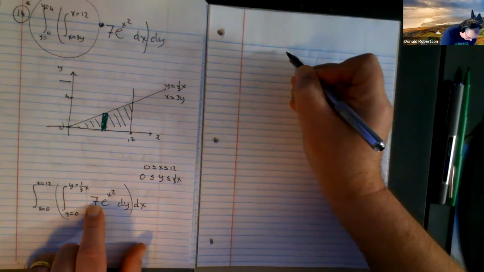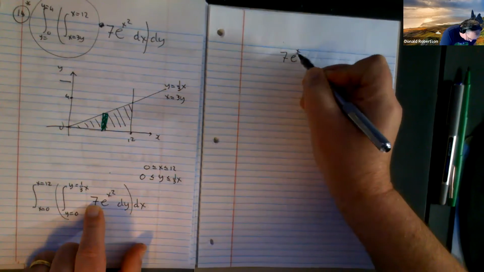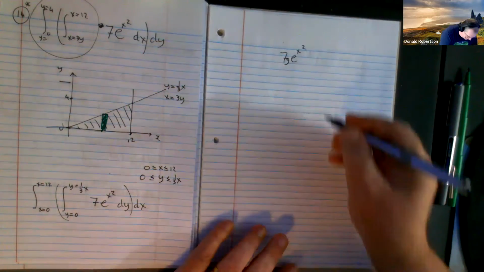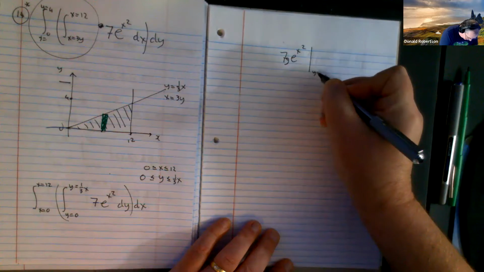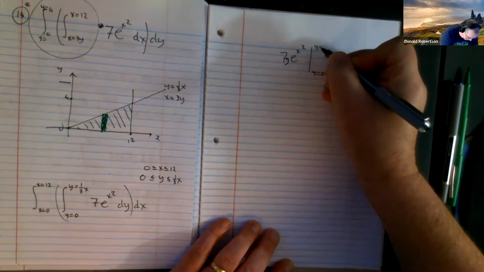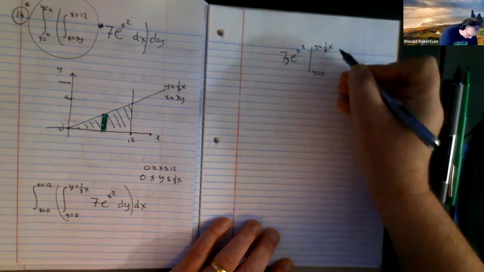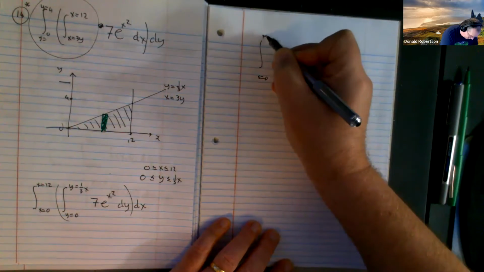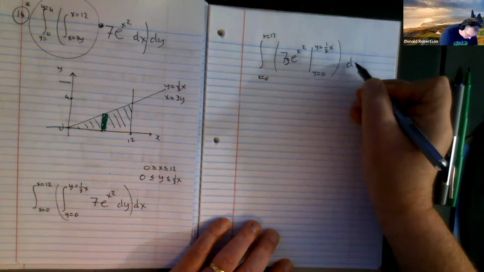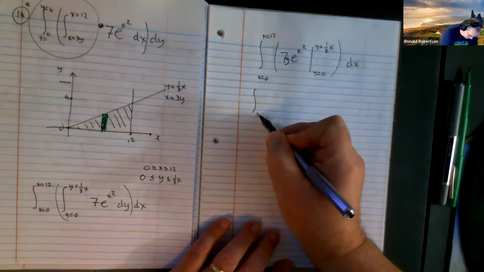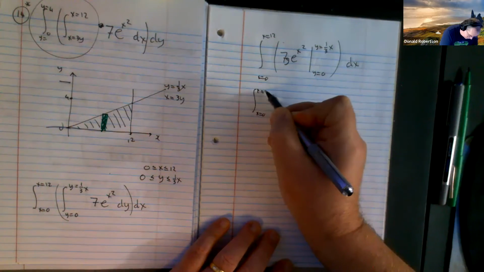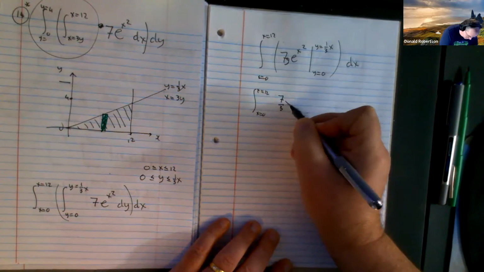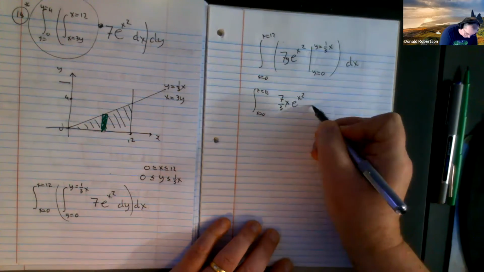Well, if you integrate 7e to the x squared with respect to y, don't you just get 7y e to the x squared, evaluated at 0 and at 1/3 x? And then you do the x equals 0 to x equals 12 part. You plug in 1/3 x and you get 7 times 1/3 x. That's this guy. Take away nothing.